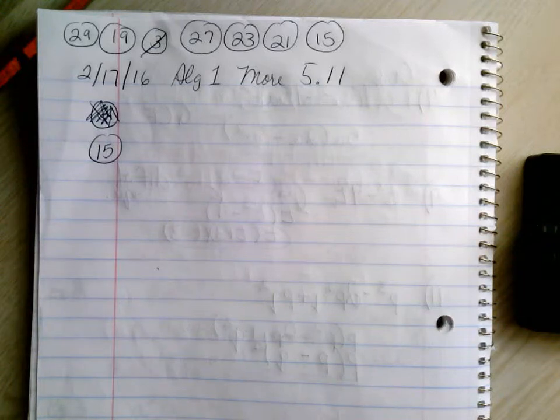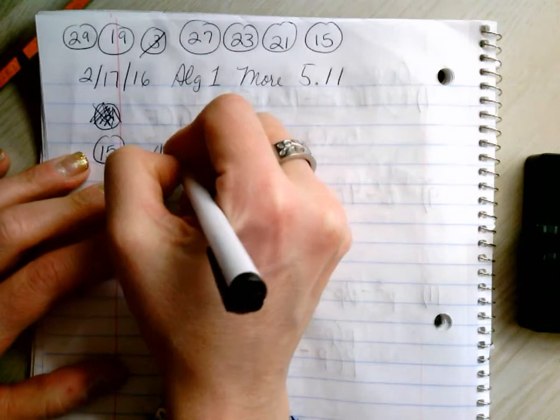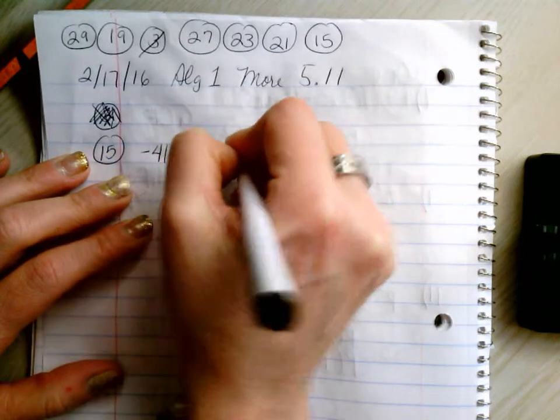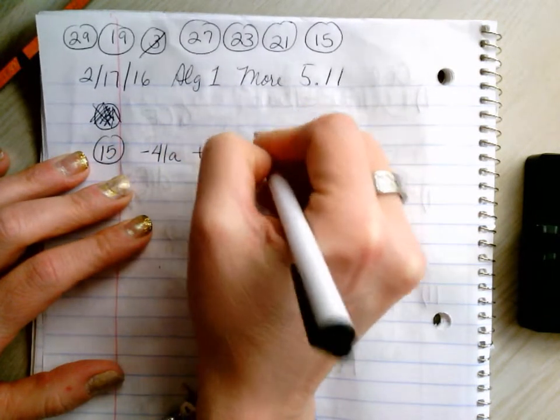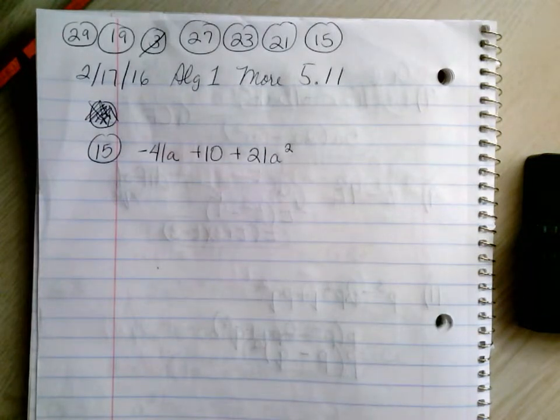So, number 15, is that the one that starts with negative 41a? Okay. Greatest common factor, difference of squares, factors of AC whose sum is B?